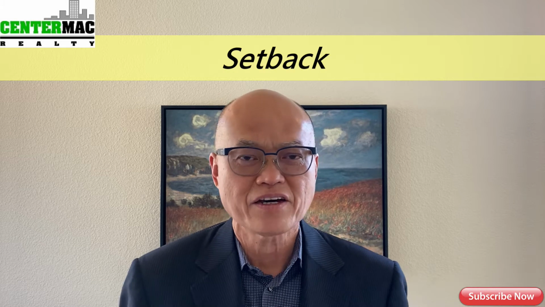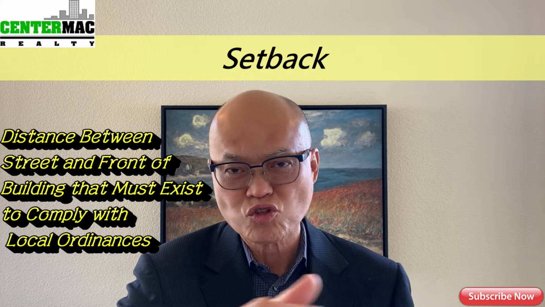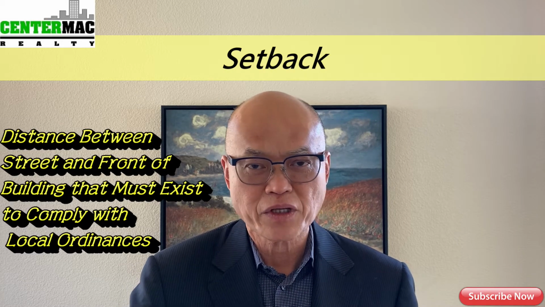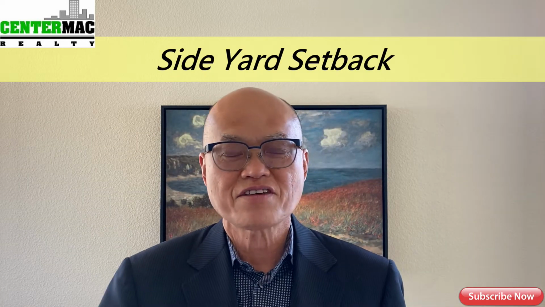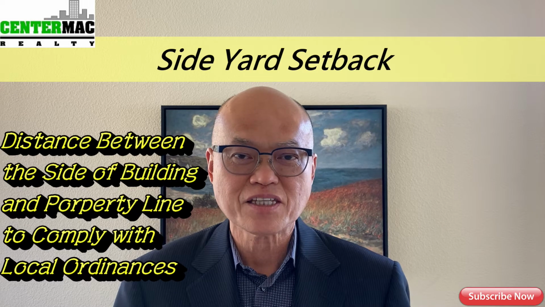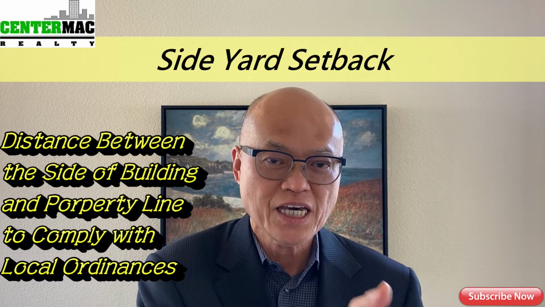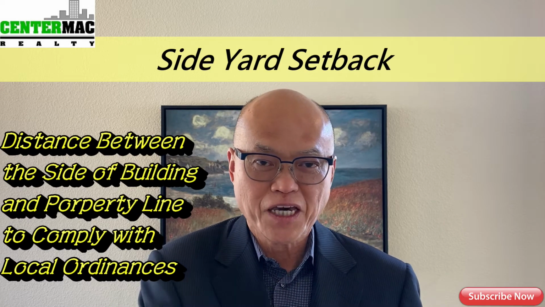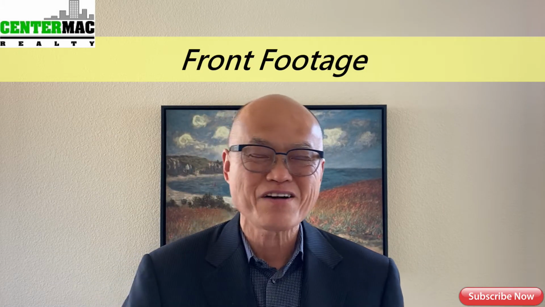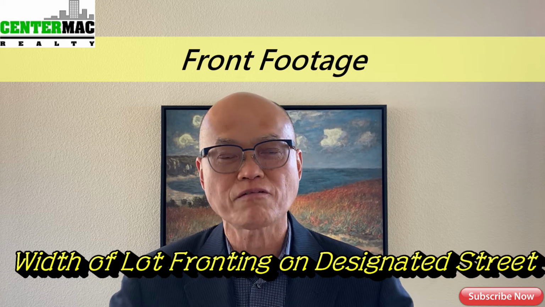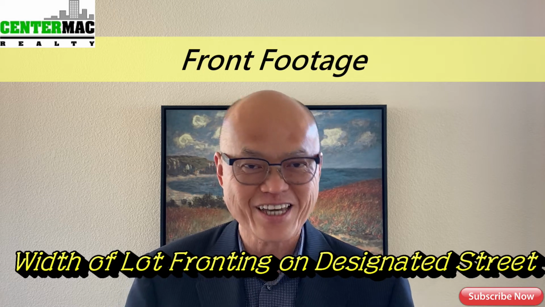What is a setback? A setback is the distance between the street and the front of the building to comply with the local ordinance. What is a side setback? A side yard setback is nothing more than the distance between the side of the building and the property line to comply with the local ordinance. What is a front footage? The front footage is the width of the lot fronting on a designated street.